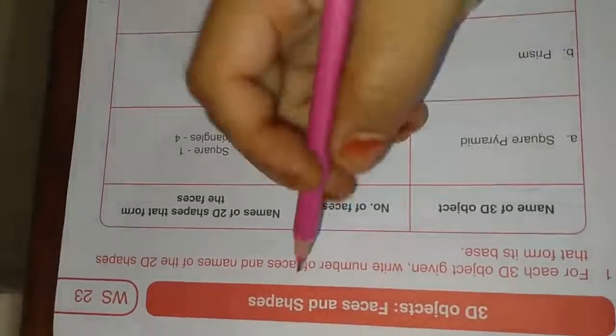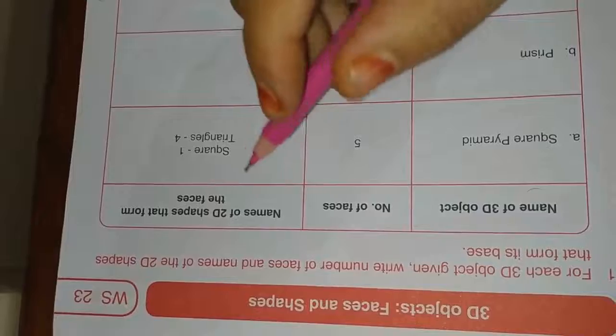So students, today we'll start unit number 5. In that unit, we have to start at worksheet number 23. That worksheet is 3D objects, faces and shapes. So we have to find the 3D object faces and their shapes.